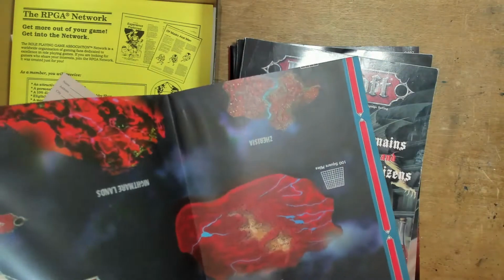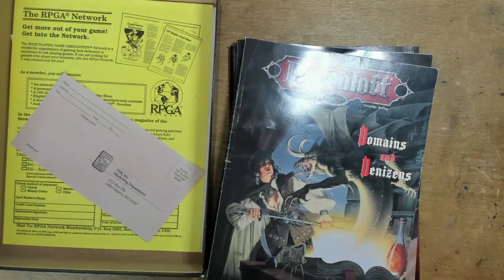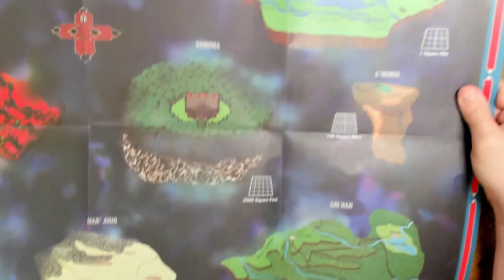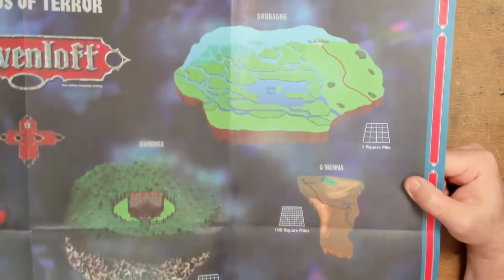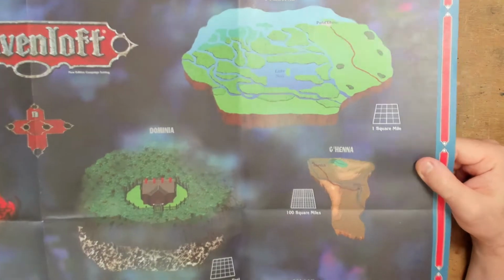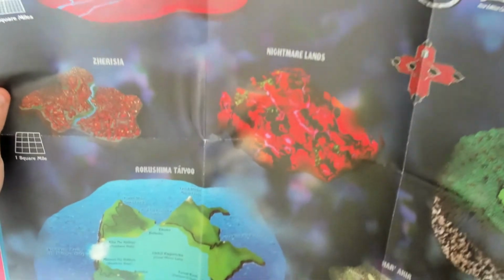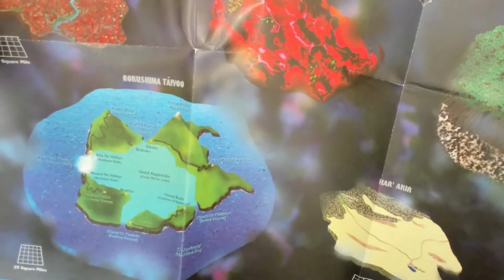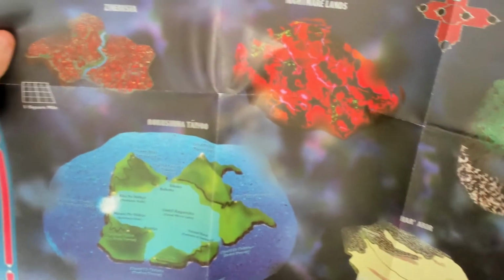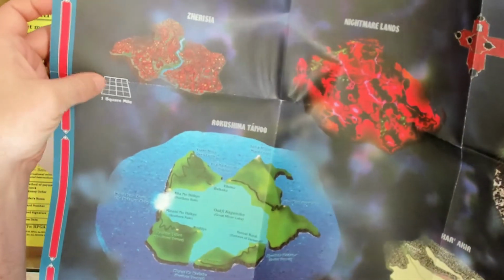And so this must be the Isles of Terror, or the Islands of Terror. Which it is, indeed it is. We have those, all the different islands here. Very difficult to get something like this in shot. But there you go, hopefully you get the idea. Each one has its own sort of scale.